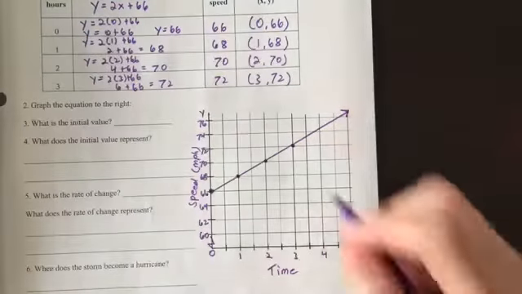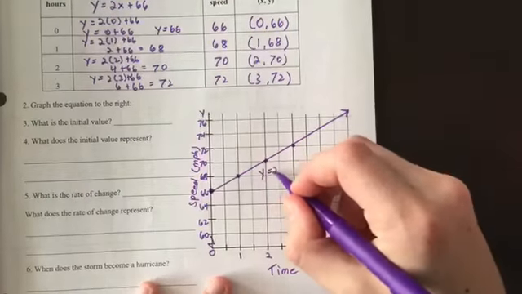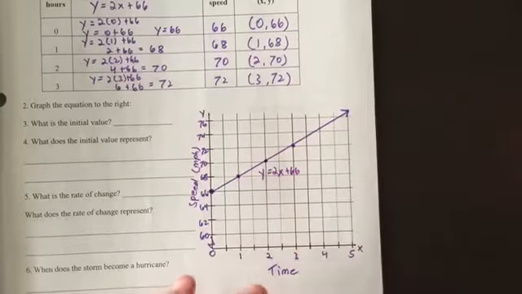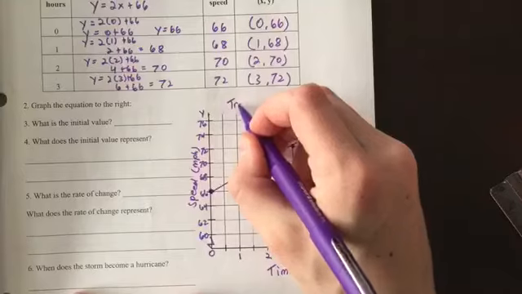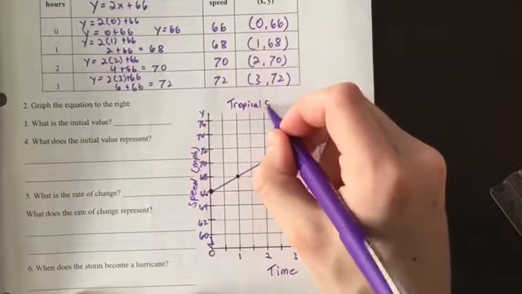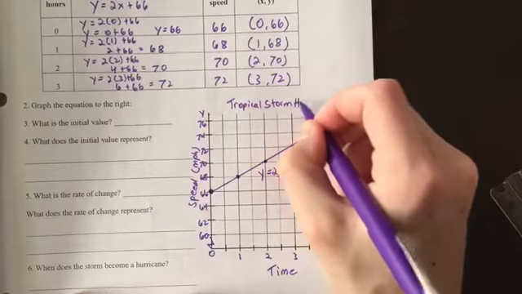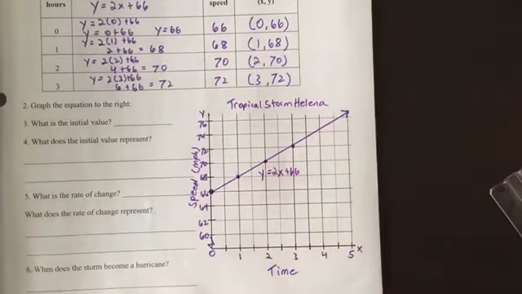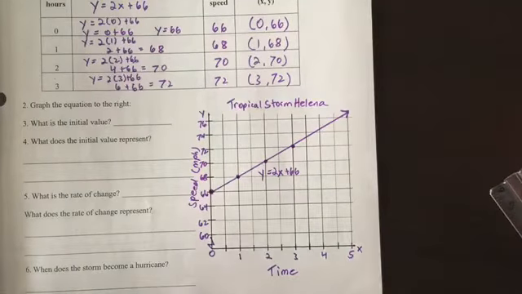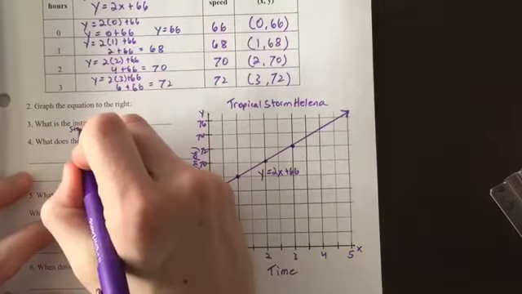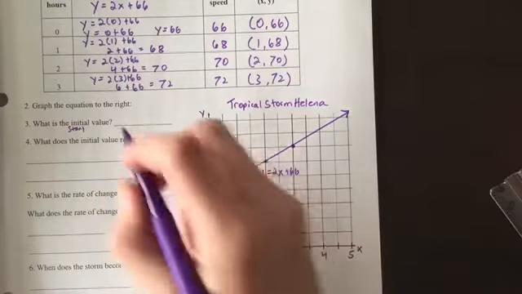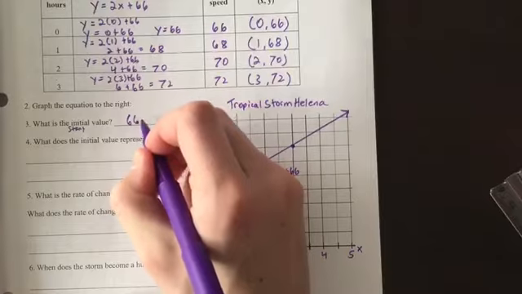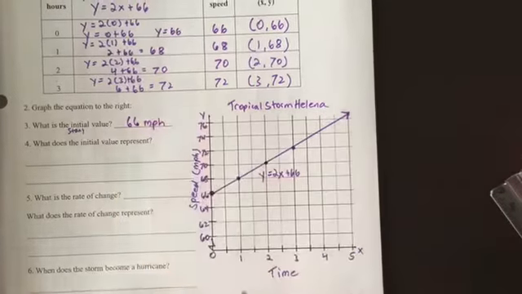Put my arrow there, right? We're going to label with our equation, and we're going to put a title, and maybe I'll call it Tropical Storm Helena. Okay. On number 3, we're asked what's the initial value, right? Initial means start, right? We started at hour 0 and our first value was 66. So I would say our initial value was 66 miles per hour.